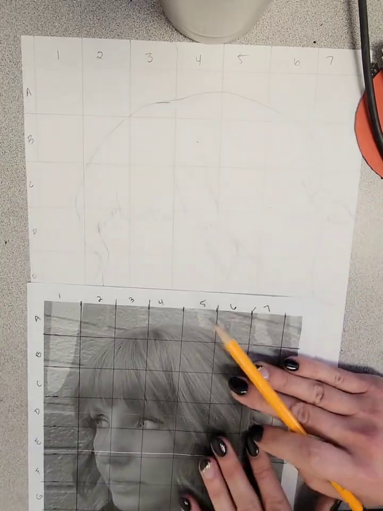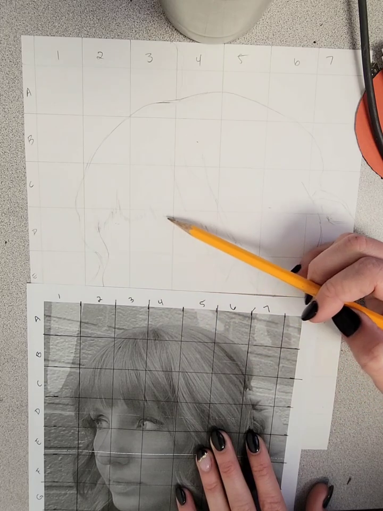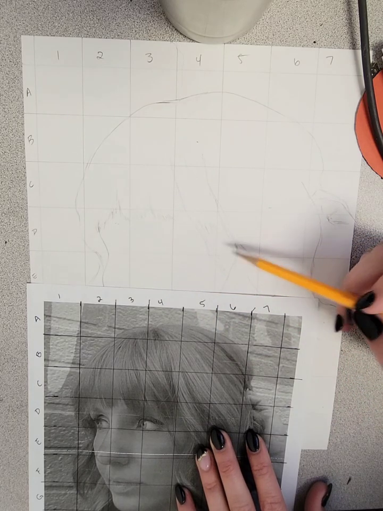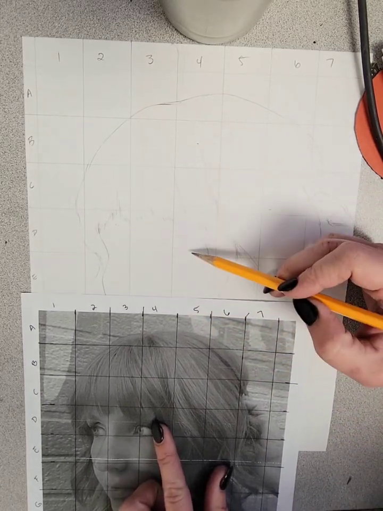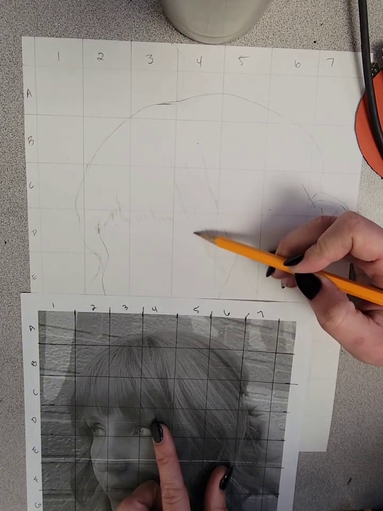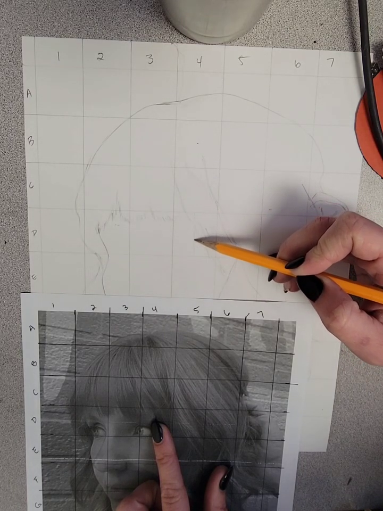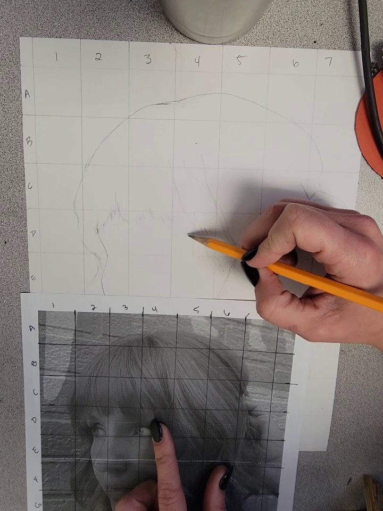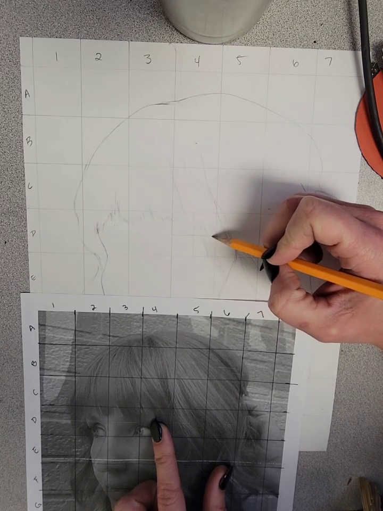So that is 4D. Now what I need to do down here, I already have my hair, I already have the basic outline of where my bangs are. I need to go into 4D and break that down into smaller squares. So I'm drawing a line in half and in half again.